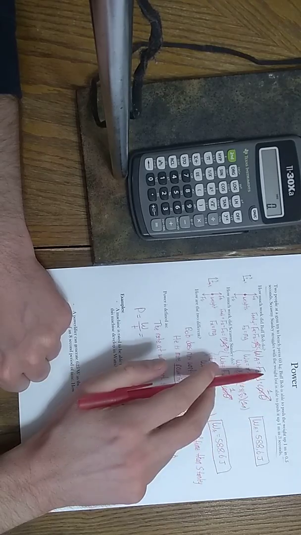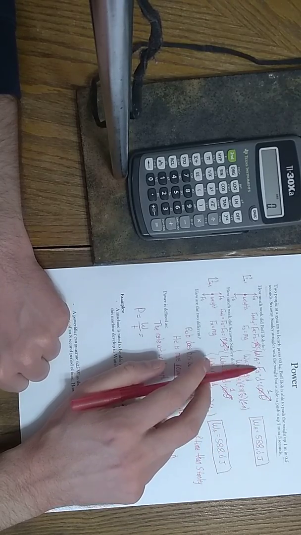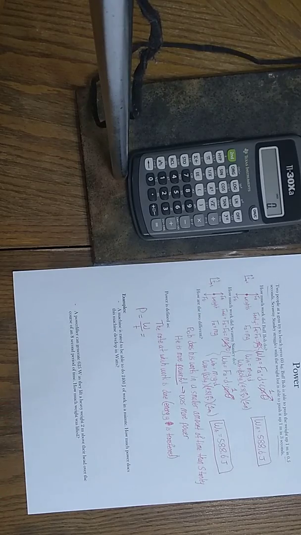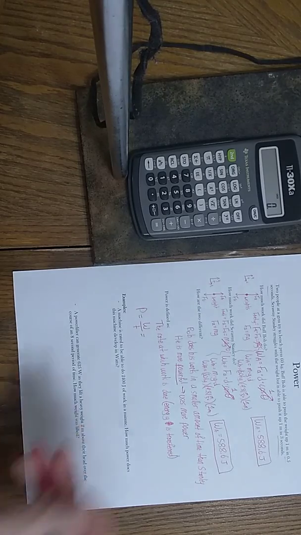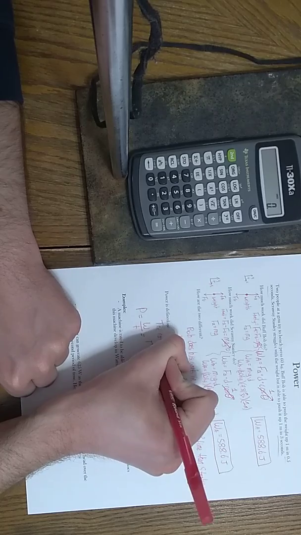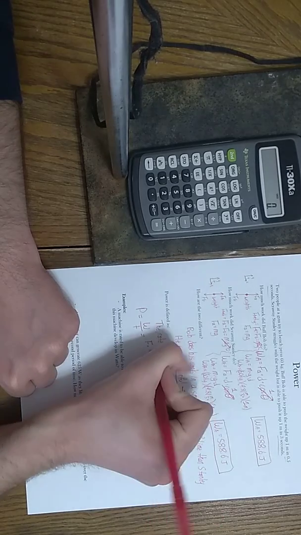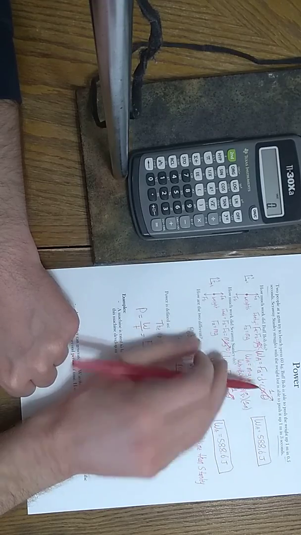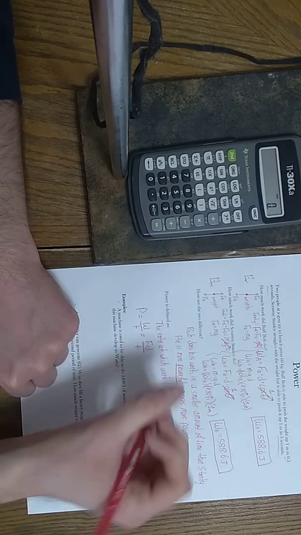We know from up here that work is equal to the force times the displacement times the cosine theta part, but let's ignore that for now. Let's pretend that F and D are in the same direction. We could also figure out the power, instead of doing W over T, by using the force times the displacement over T, again because work equals force times displacement.